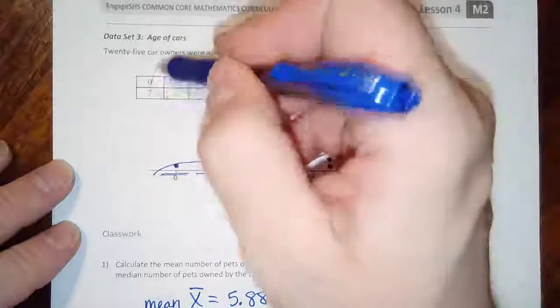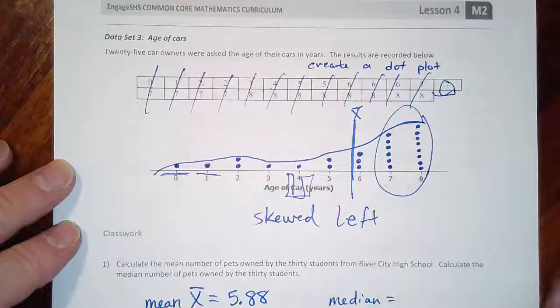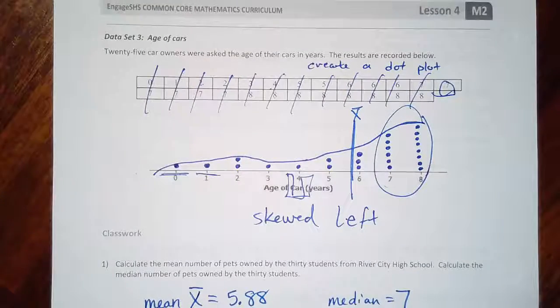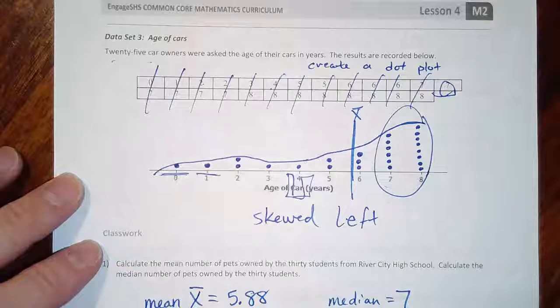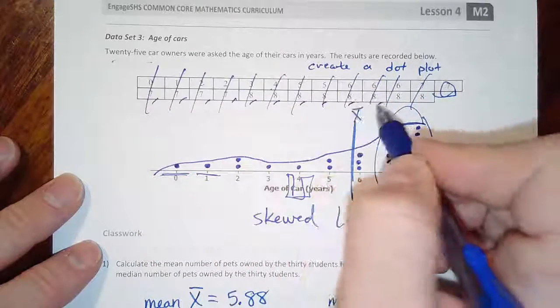The other way I could do it is that there's 25 cars, so I know that there's going to be at least 12 below the median and 12 above. 1, 2, 3, 4, 5, 6, 7, 8, 9, 10, 11, 12. These are all above, and these numbers are all below the median.